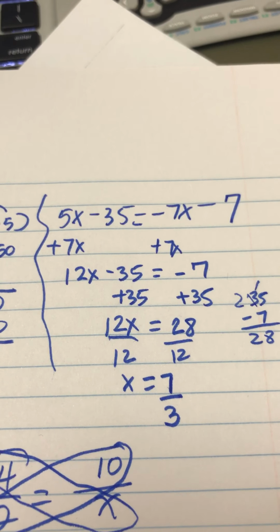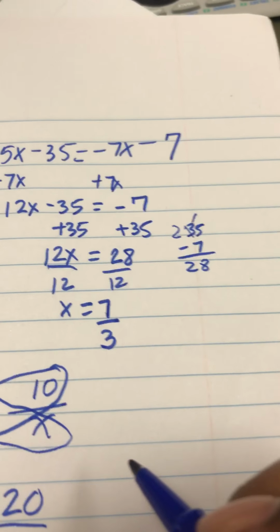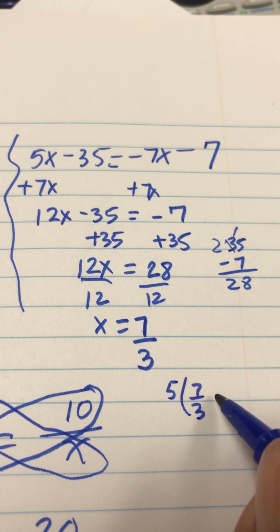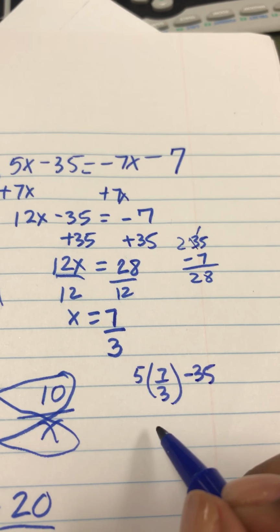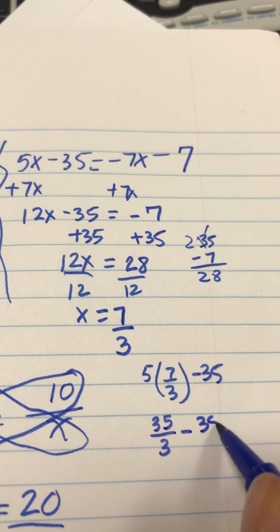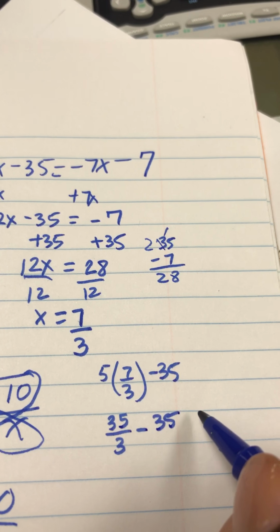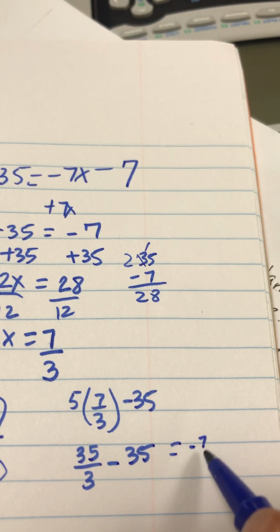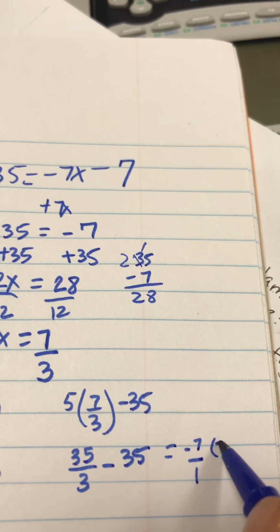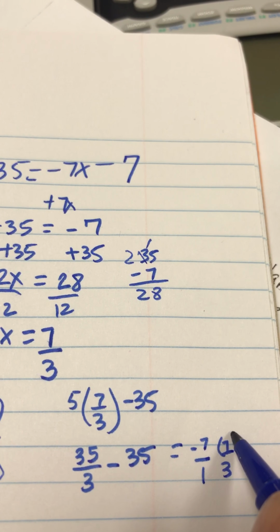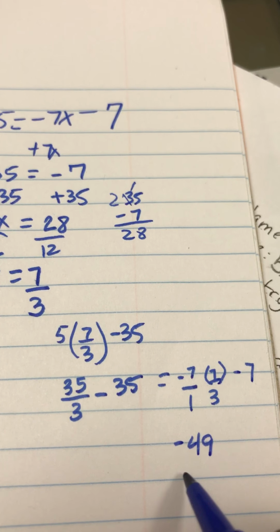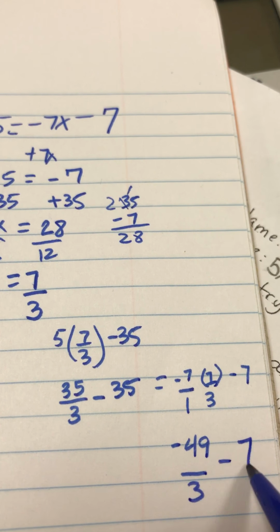We could also check it to make sure that it's correct if we are nervous, which I still kind of am. We can do 5 times 7 over 3 minus 35. That'll get me 35 over 3 minus 35. On this side, it'll be negative 7 over 1 times 7 over 3 minus 7. That'll end up being negative 49 over 3 minus 7.